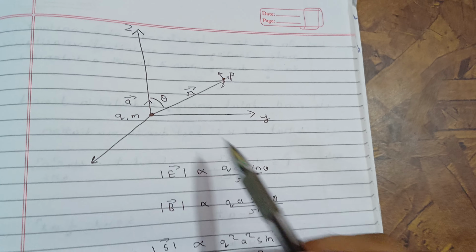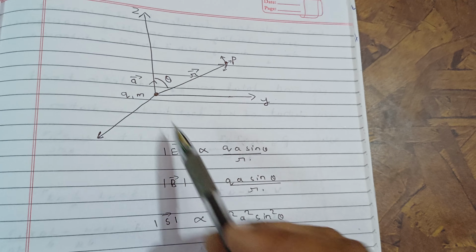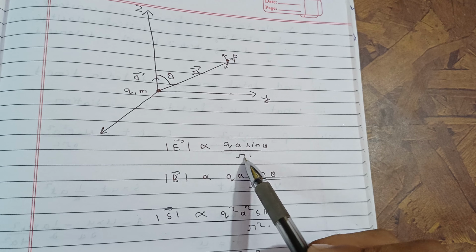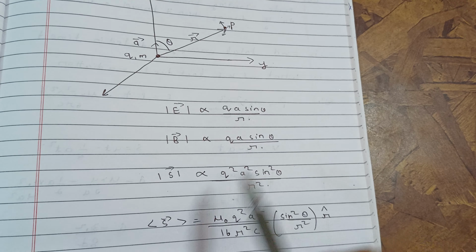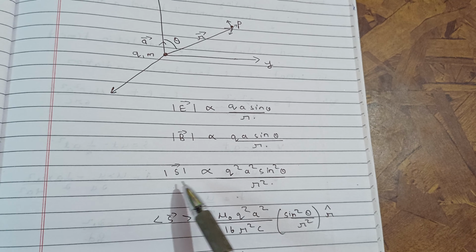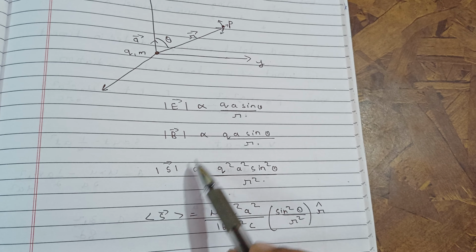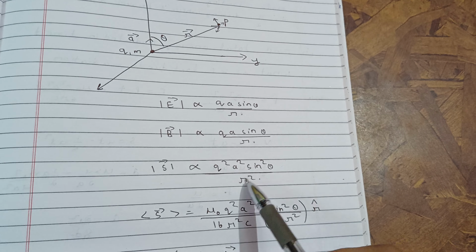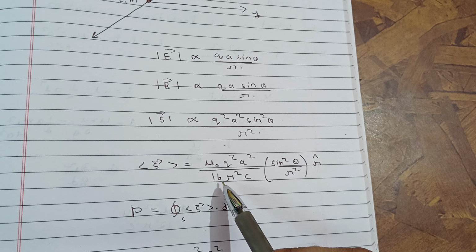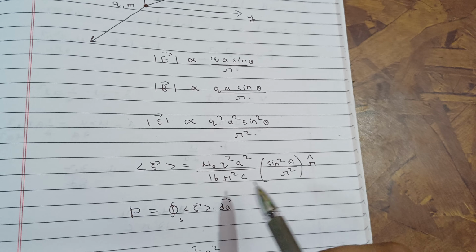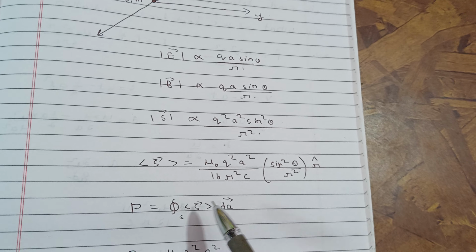So in this case the relation will be q a sin theta by r. You just need to remember this expression, that in this case, for an accelerating charge, this is your relation. A is the acceleration, q is the charge, r is the distance, and theta is this angle in the spherical coordinate system. And B is q a sin theta by r, and then S will be q square a square sin square theta by r square. Again the power transfer will be multiplied by r square, so that will be independent of r. So S will be this expression, you must remember, mu naught q square a square by 16 pi square c sin square theta by r square r cap. So the total power will be obtained by just integrating over the sphere, or over the surface element dA.